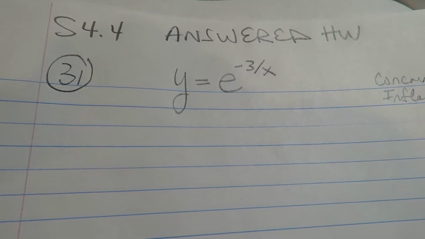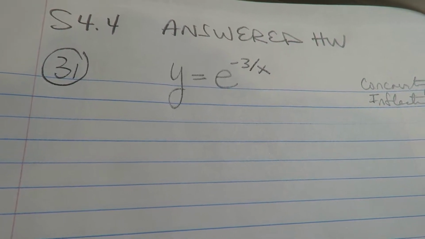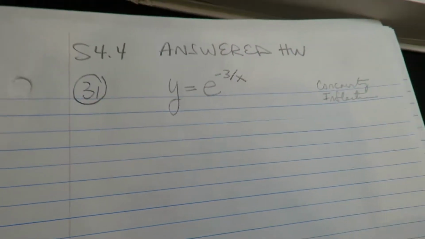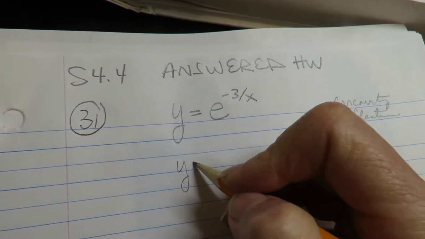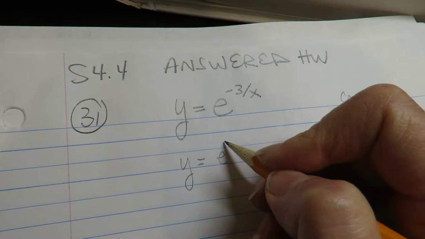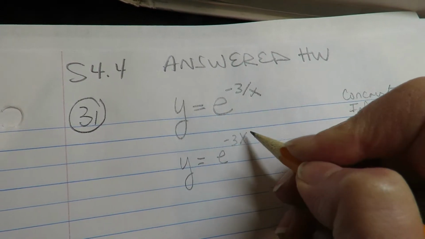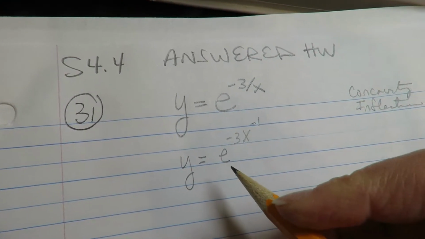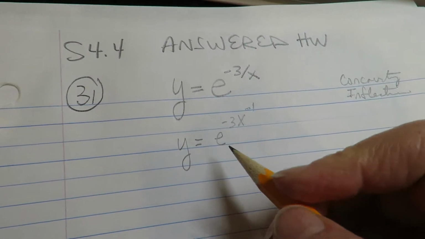Okay, gang, I'm going to do number 31. We're going to look at concavity and inflection points. So I'm going to start with the derivative. I like to find the derivatives if they're not going to take me 20 minutes to do. It's usually the algebra that is 19 of the 20 minutes.